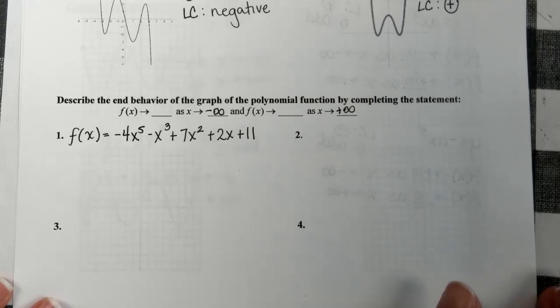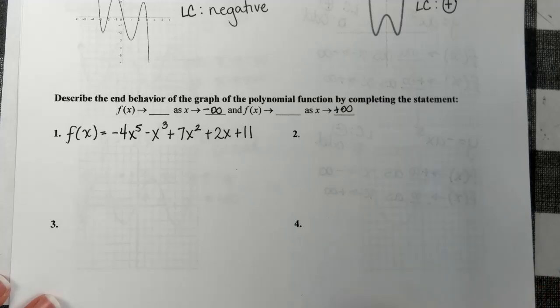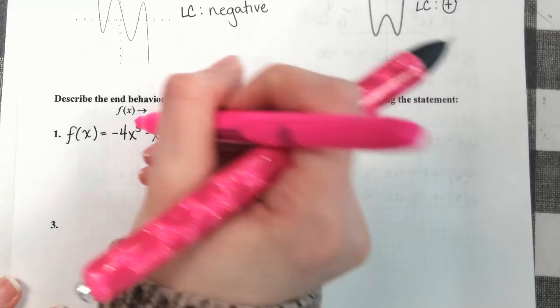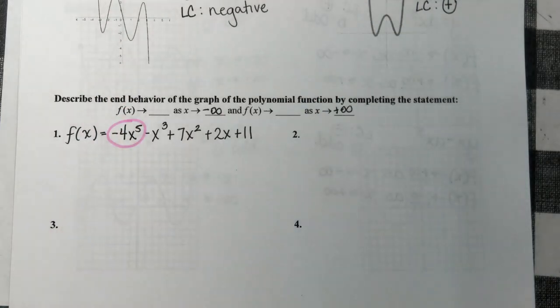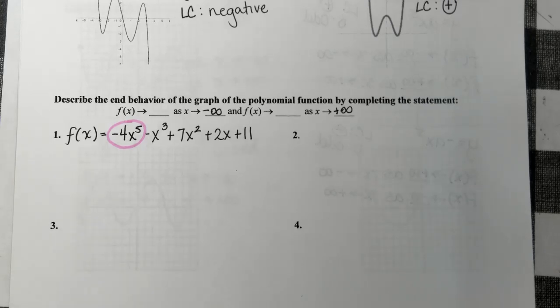Okay, so what you look at first is: is it in standard form? Do you go from your highest exponent down to your constant in descending form? Yes. So algebraically, when you're looking at a function, your degree and your leading coefficient, as long as it's in standard form, come from your first term. I don't care what happens afterwards.